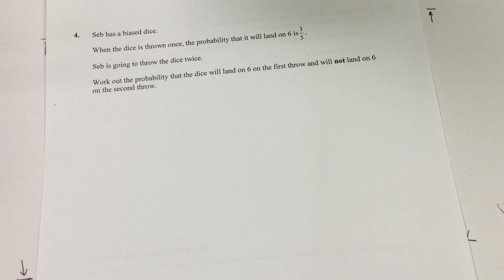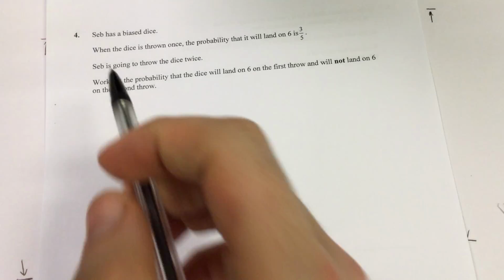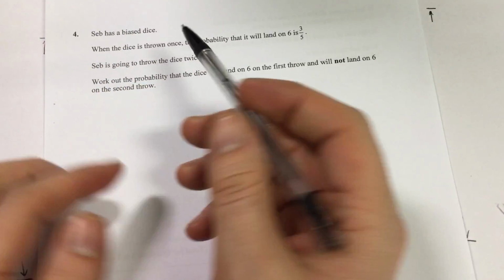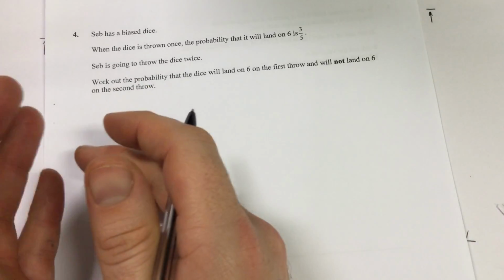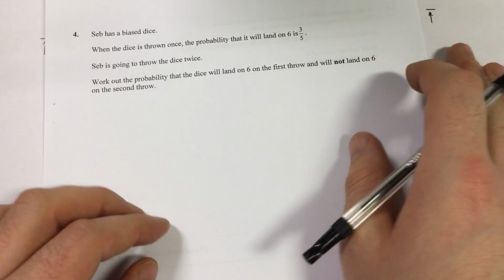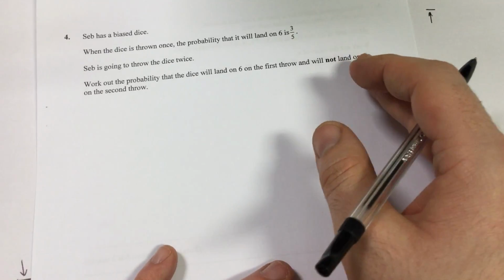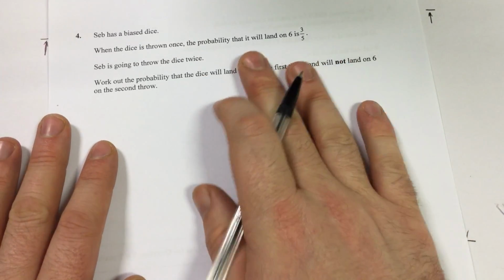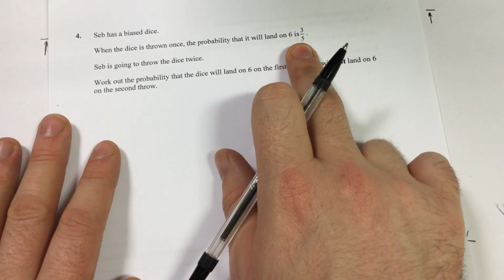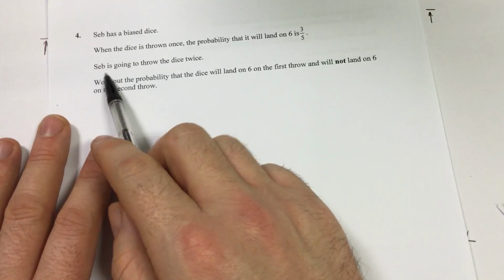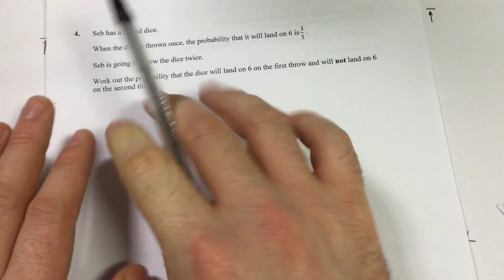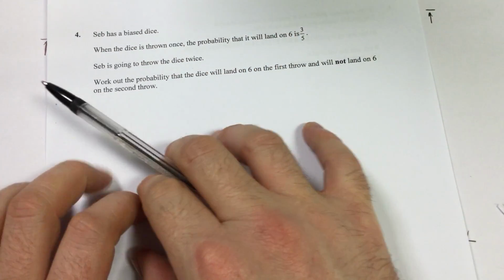Okay, so what I'm going to look at here is Seb has a biased dice, which means it's not right. So it won't land on equal amounts on the different numbers. It will land on one number more than the others. So when the dice is thrown, the probability it will land on a 6 is 3/5. Seb's going to throw it twice. So that's where it leads me to thinking I could do a tree diagram, so I will.